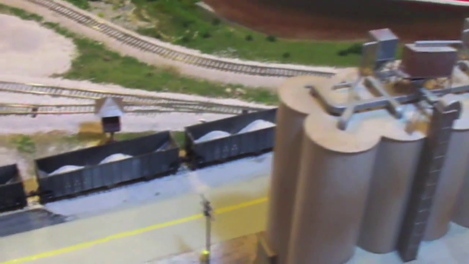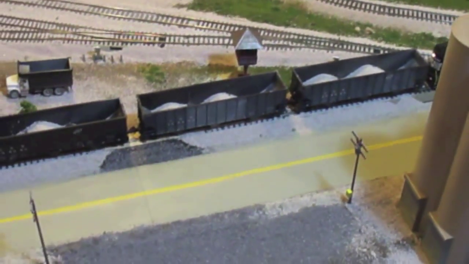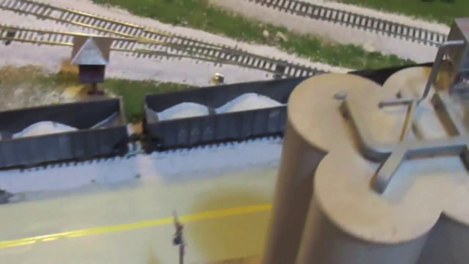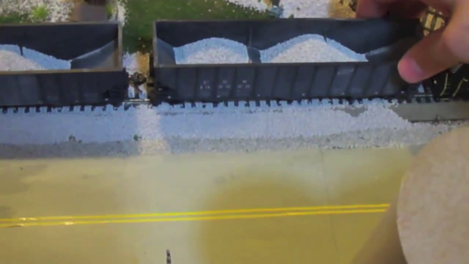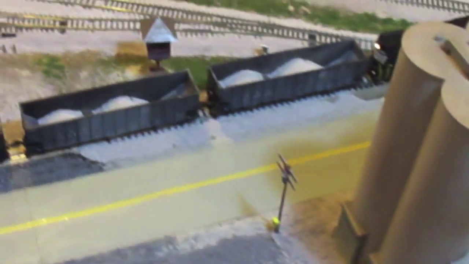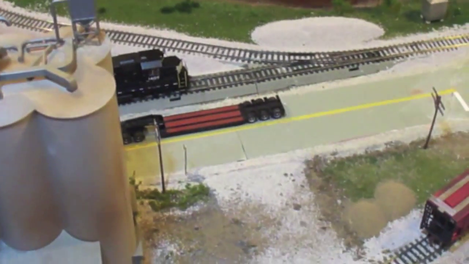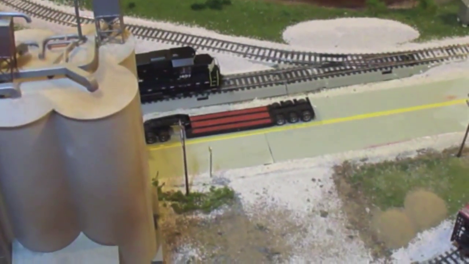Just stop it right here. Alright. And I did have an uncoupling stick, but my dog decided it'd be cool to destroy it, so I'll get another one at some point.